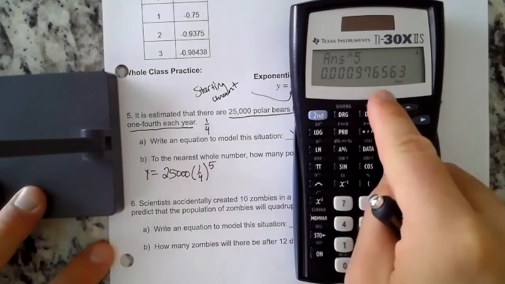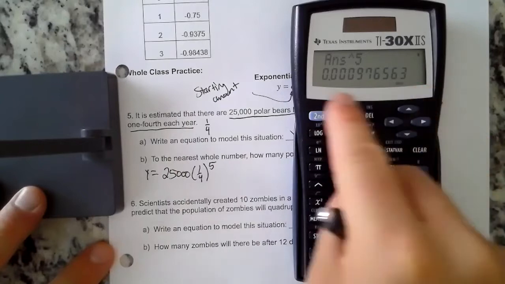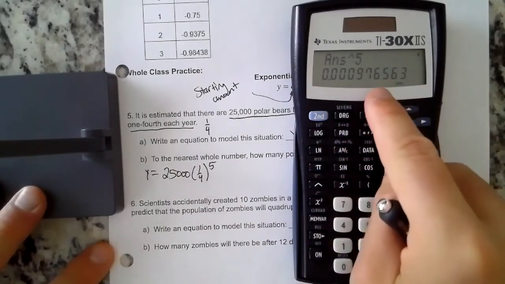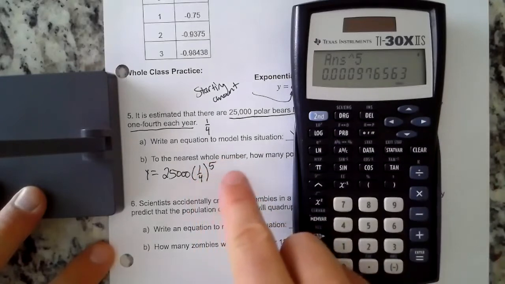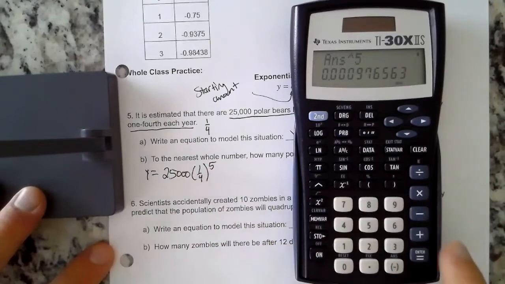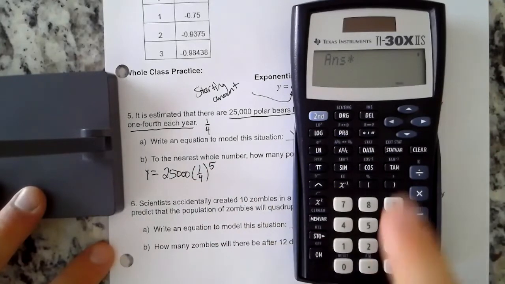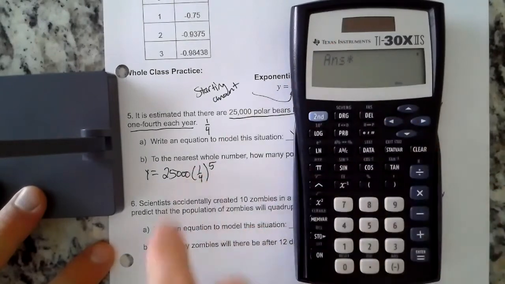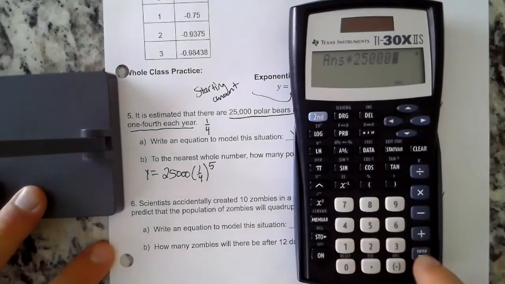Now I can go ahead and write that down, but right, that's a lot to keep track of and then to retype in our calculator. So what I'm actually going to do is that is what 1/4 to the power of 5 worked out to be, and we just need to multiply it by 25,000. So I'm just going to press times, and it again shows the answer, the previous amount we had, and I'm going to multiply it by 25,000.